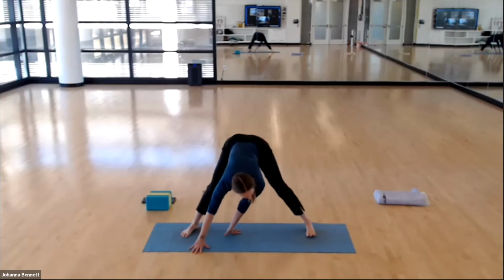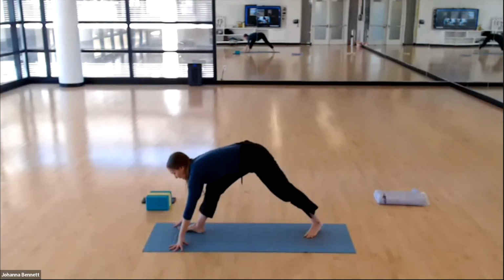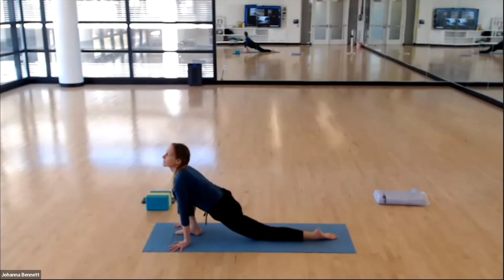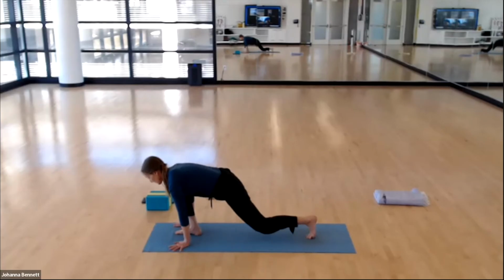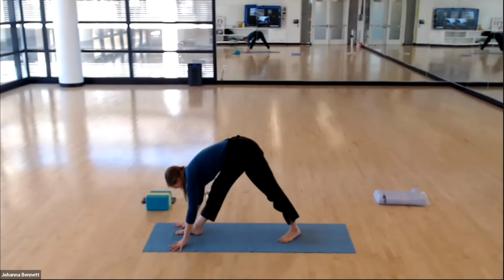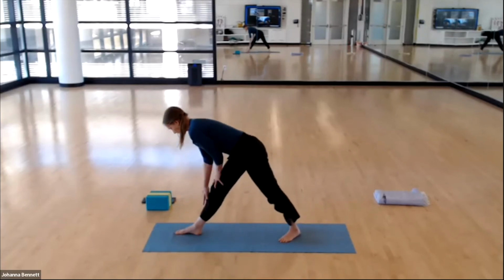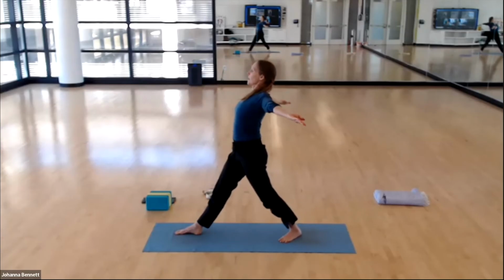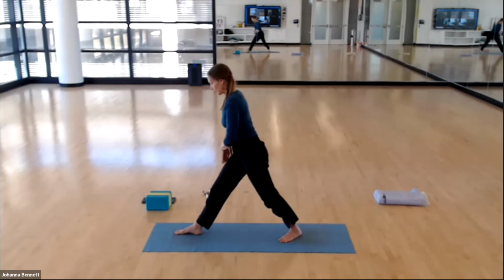Good, come up. Turn to the other side, come down. So turn to your right, bend your left knee. And then exhale, straighten both legs. Walk yourself up the front leg. Bring your arms out to the side, lean back, reach back. And then exhale. Take a little dive over that right leg.